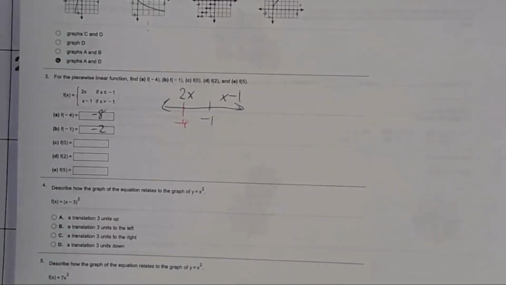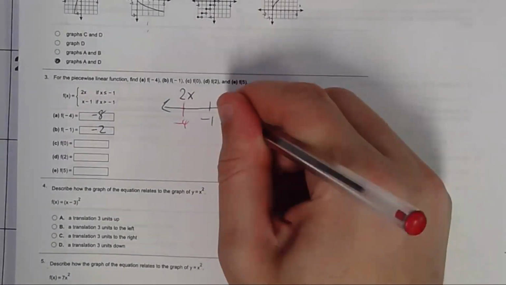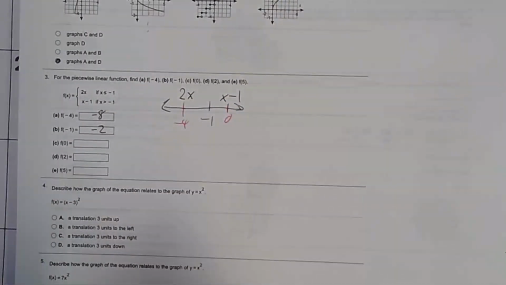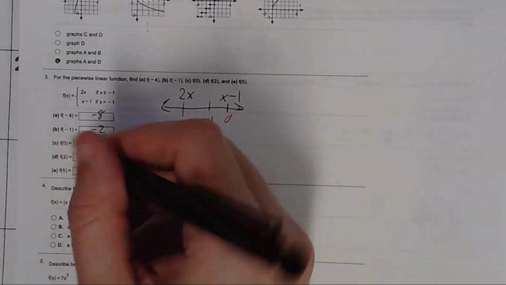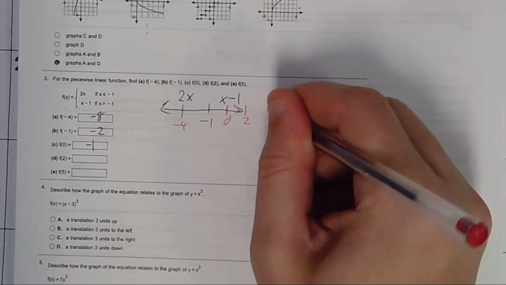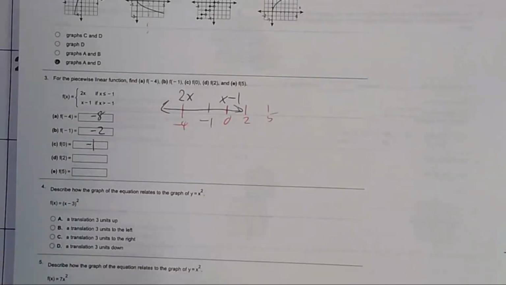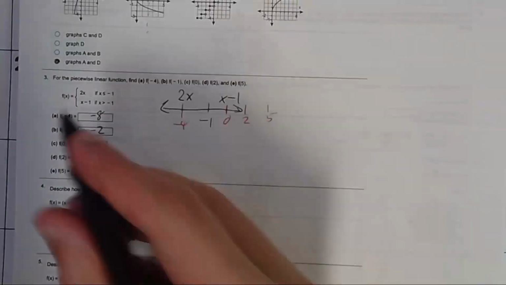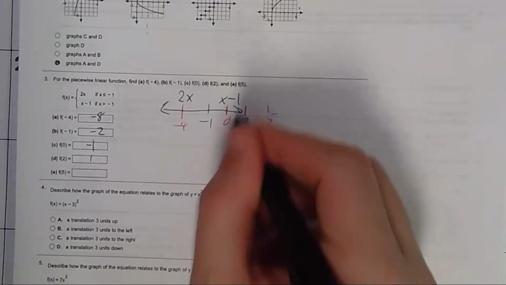f of 0, compare where 0 is to -1. 0 is over here on the right, and so that squarely fits into the x minus 1 portion of our rule, f of x. 0 minus 1 gives us -1. Now the next two, I'm not gonna go through the comparison steps. I mean, of course, you can see that they're 2 and 5. They're even further to the right. So 2 minus 1 will give us 1, and 5 minus 1 will give us 4.